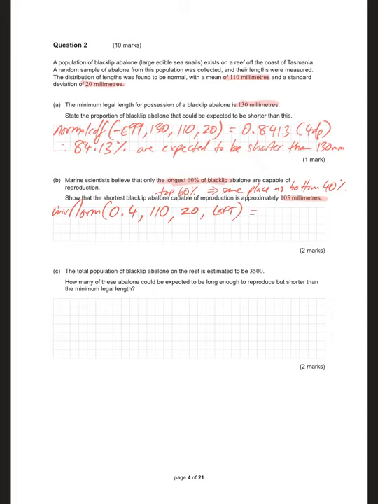Second vase, inverse normal, 0.4 for the area, 110, 20 is equal to 104.93 to 2 decimal points. Therefore, the shortest capable of reproduction is 104.93 millimeters, which is approximately equal to 105 millimeters.